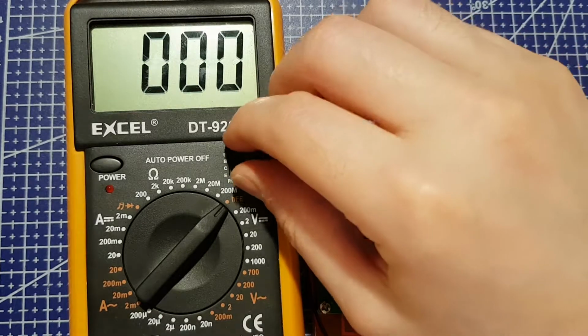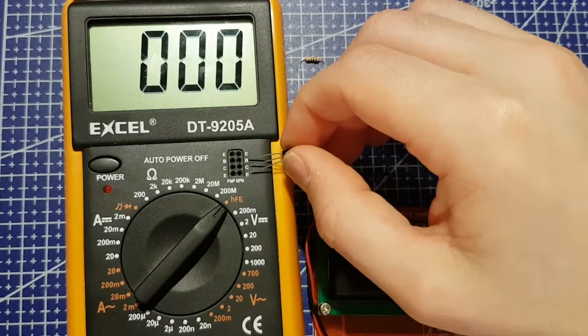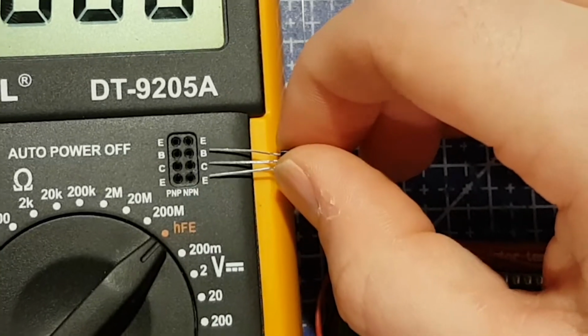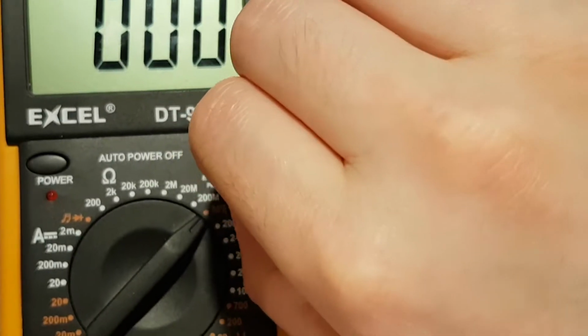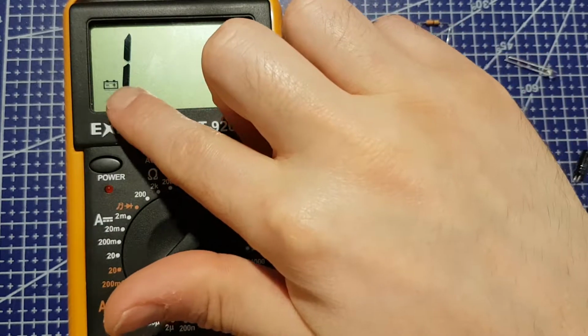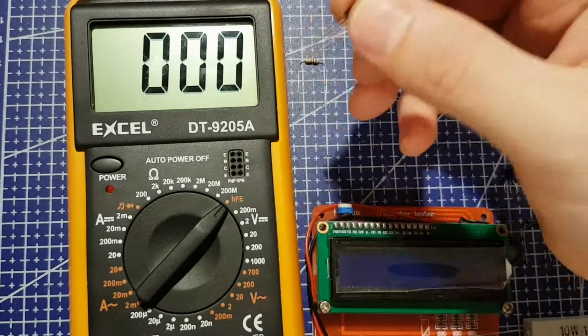Now if I was to put this in the wrong way, so if I was to put it in this way, so the multimeter is expecting BCE, base collector emitter, you'll see just a battery sign and a 1, which is error basically, and that could potentially damage your component.